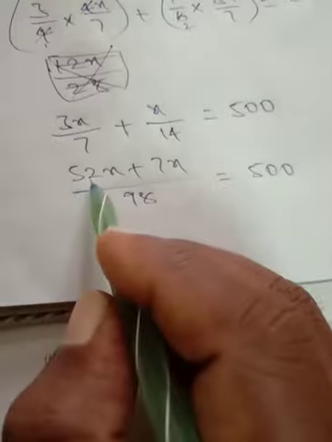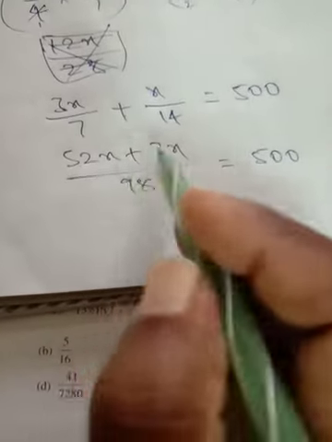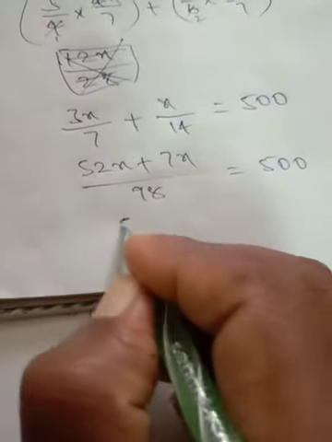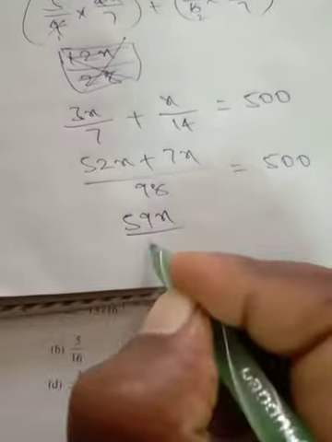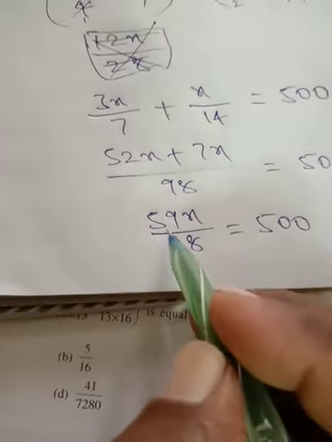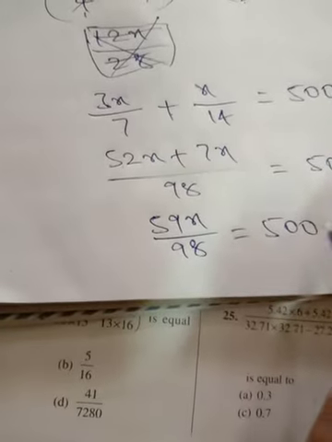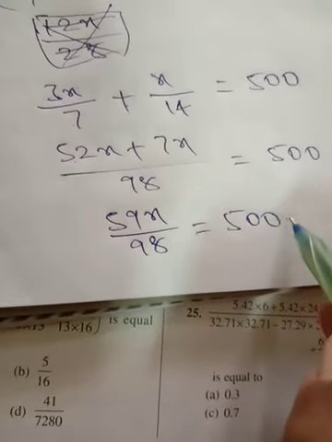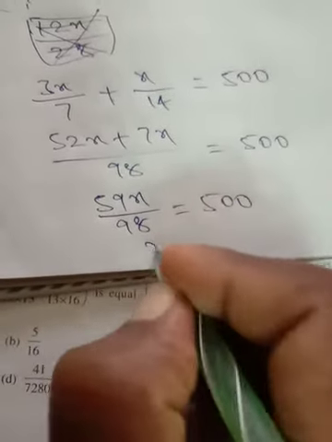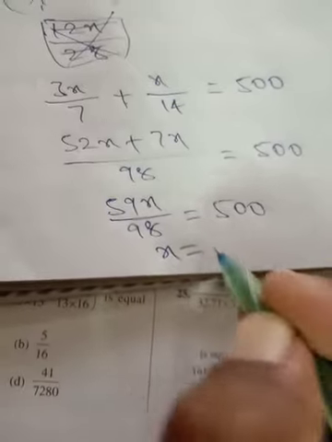So this 52x plus 7x will become 59x by 98 is equal to 500. So if you want the value of x, the fraction 59 by 98 has to be taken to the other side and multiplied to 500, but inversely. x is the total number of students whatever we took at the first.